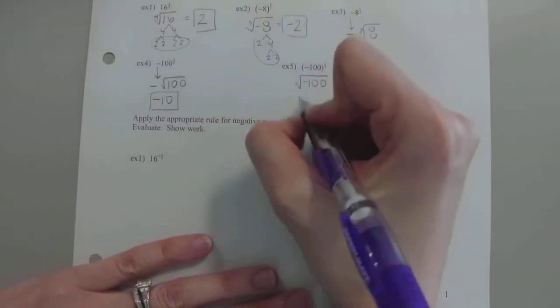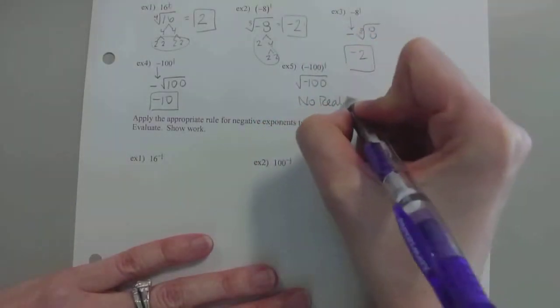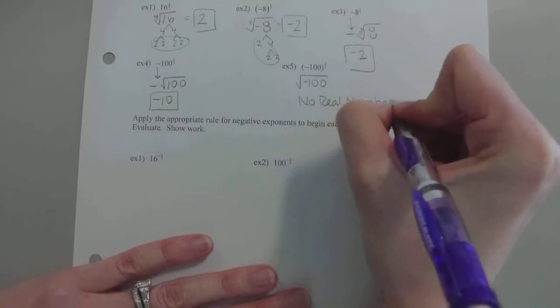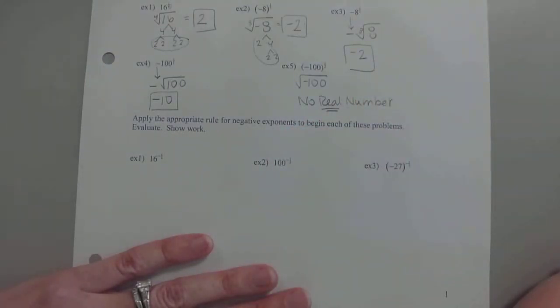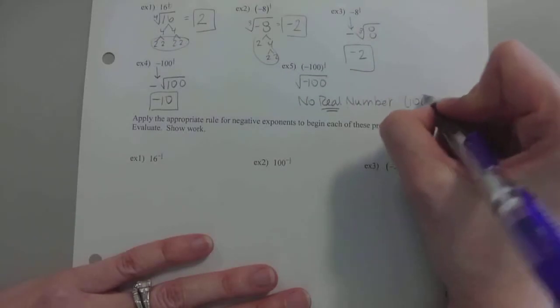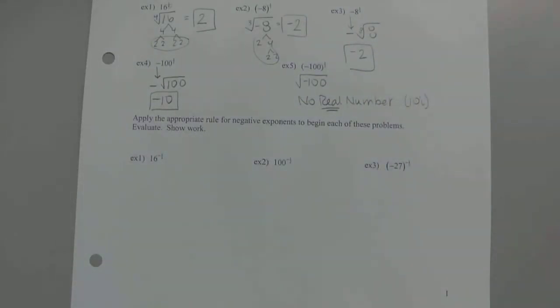Okay. But for purposes of this lesson, we'll say no real answer, meaning in the real number system it doesn't exist. Let's put 10i in parentheses because we know that. So what does that mean? It means if you have an odd root, the negative can be on the inside or outside, that's fine. The answer will just be negative. If you have an even root, the negative can be on the outside, but you cannot have a negative under an even root.